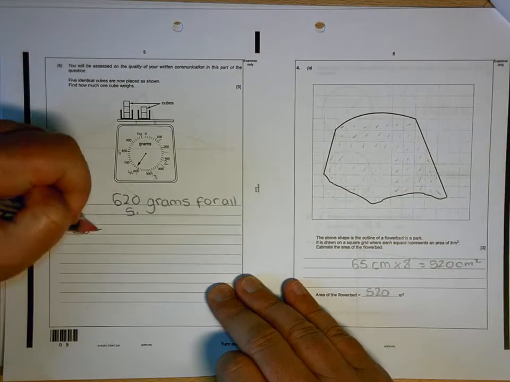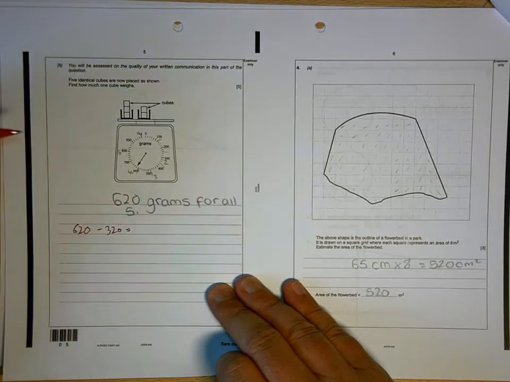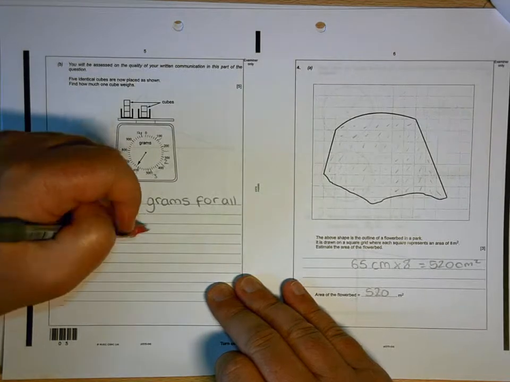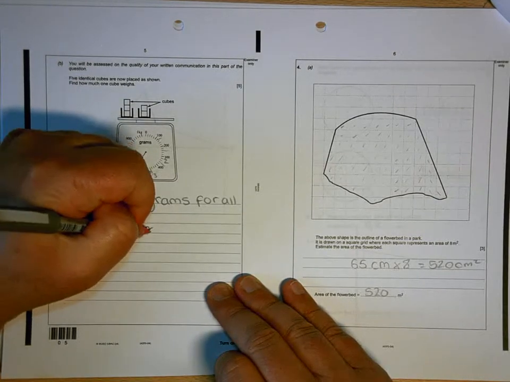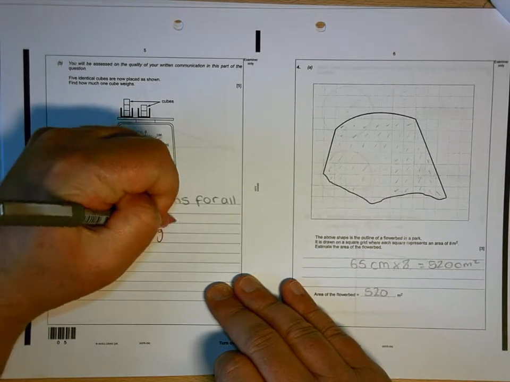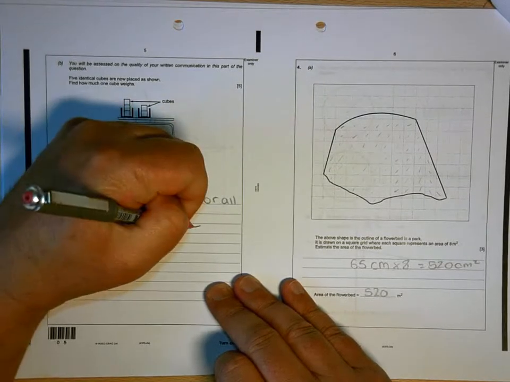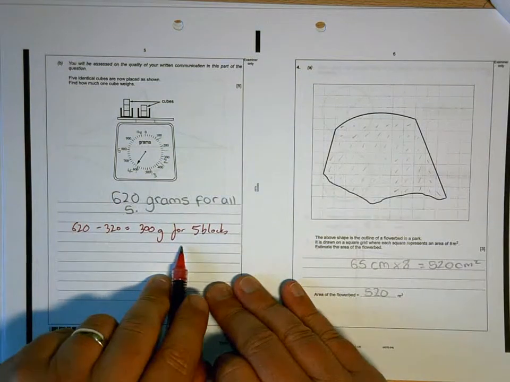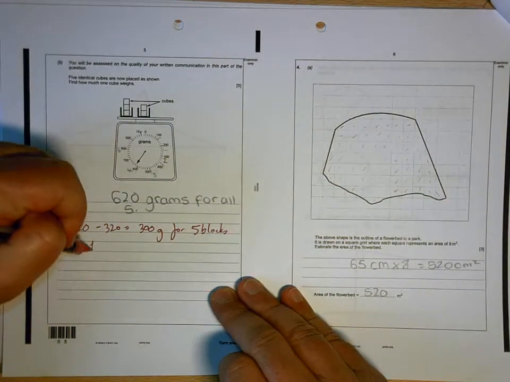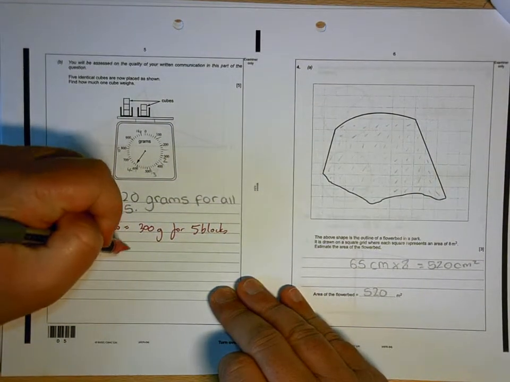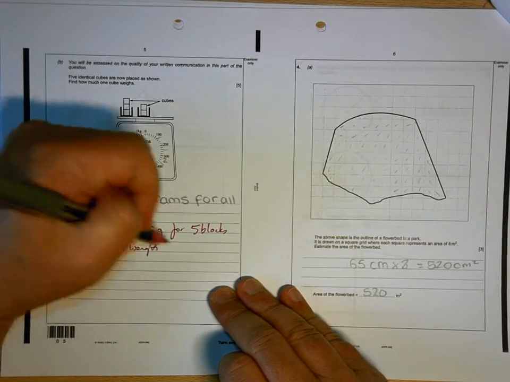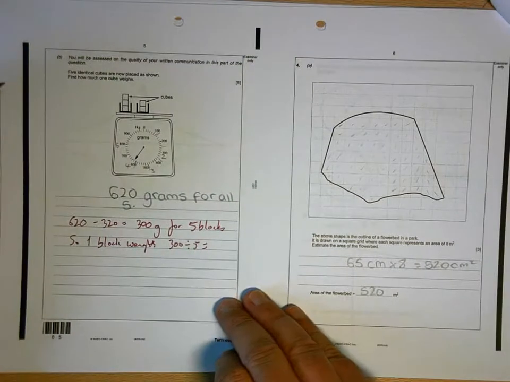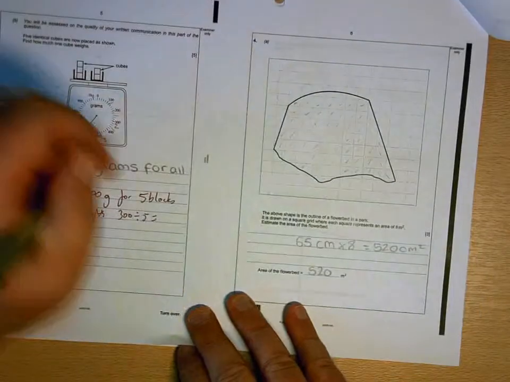So you've got to do 620 take away 320, which will give you the weight of the boxes. So then you divide that by 5 to get the weight of 1 block.